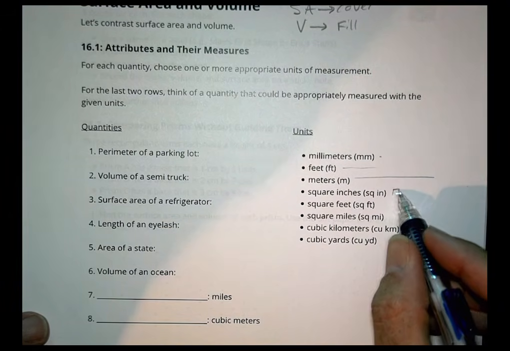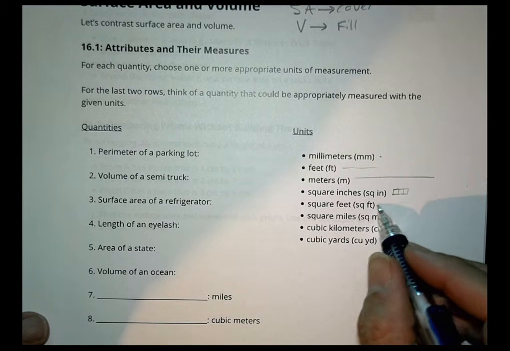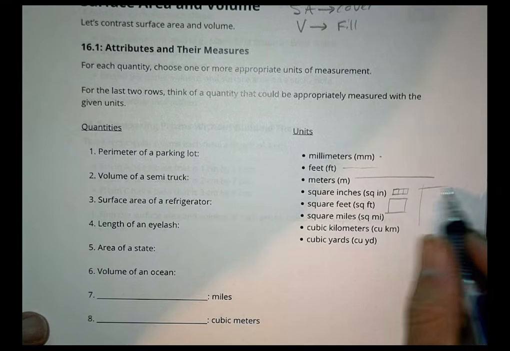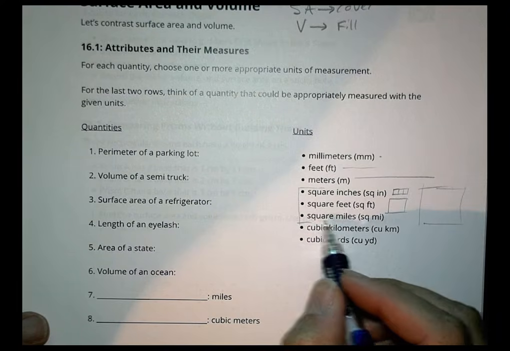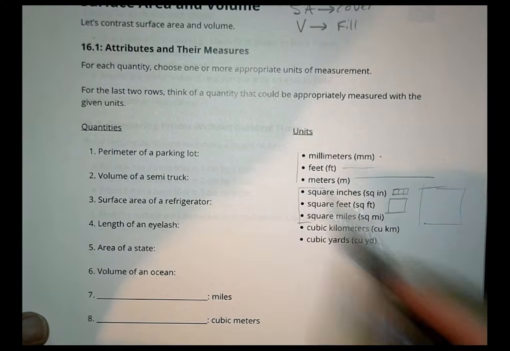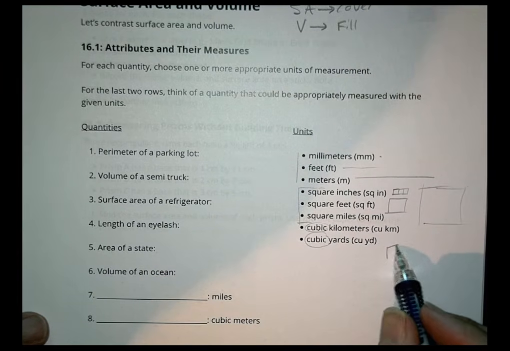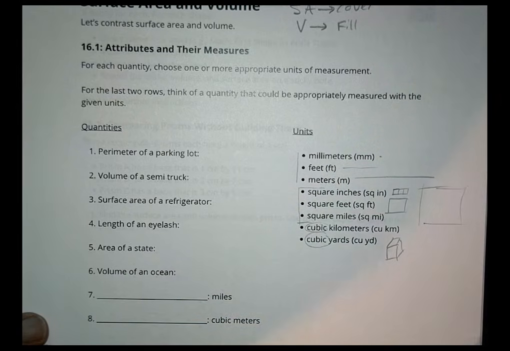Square inches is dealing with, again, square inches, what you might use for an area. Square feet would be like an area, but even larger. And of course, a square mile would be even larger than that, right? So these ones tend to deal with areas. These are just length measurements. And the cubic ones are dealing with volume, right? So it's a cube. So we have cubes that we're talking about there. So the cubic ones are dealing with volume.